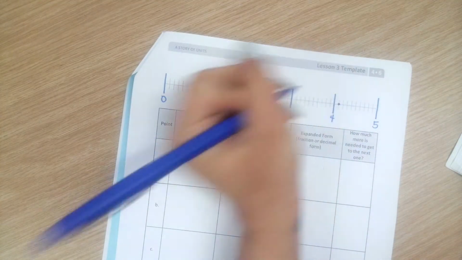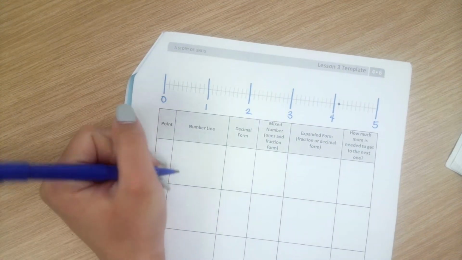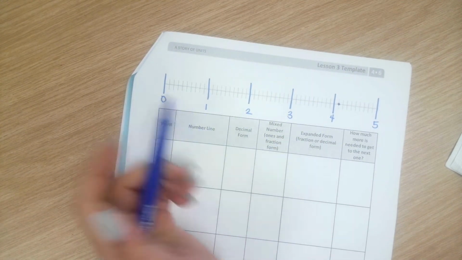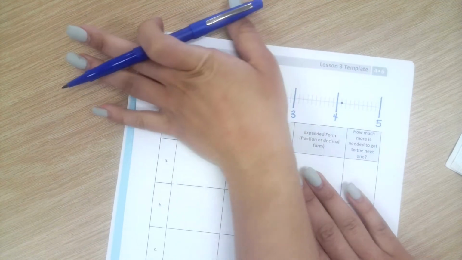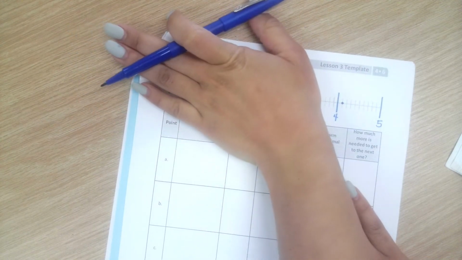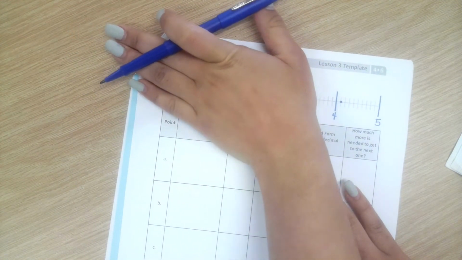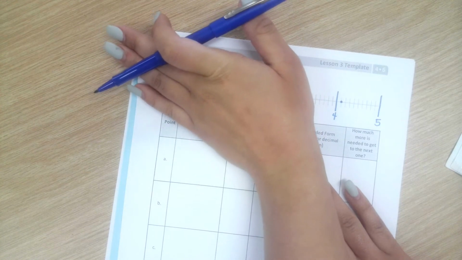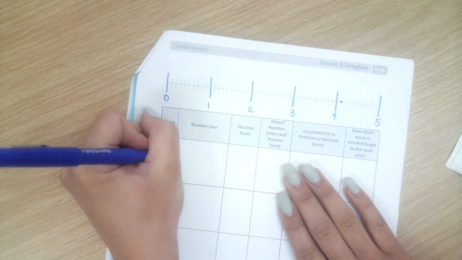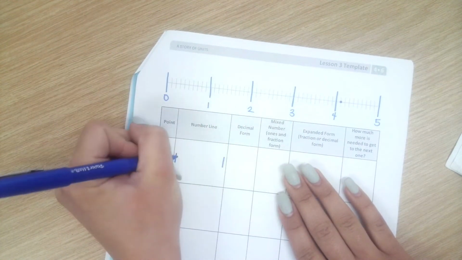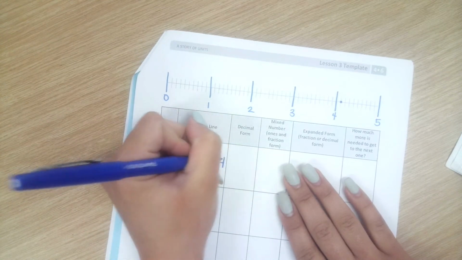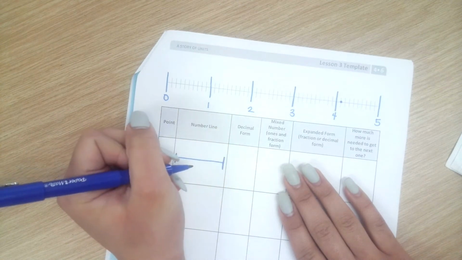So I plotted 4 and 1/10 here, but I'm going to make this a little smaller because I have this whole number line and I didn't even use this whole chunk of it. So if I'm working on a problem that's asking me to plot, I think I just would rather zoom in to a shorter number line partitioned into tenths and work on that instead.